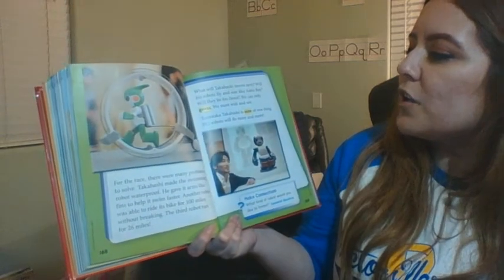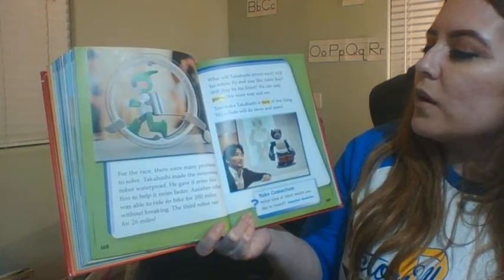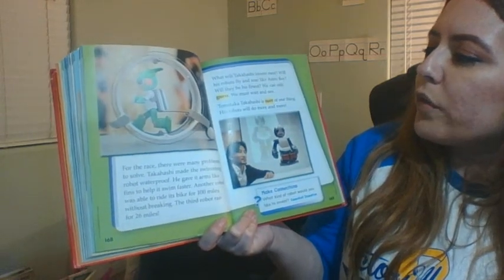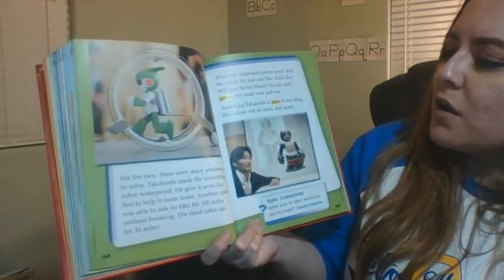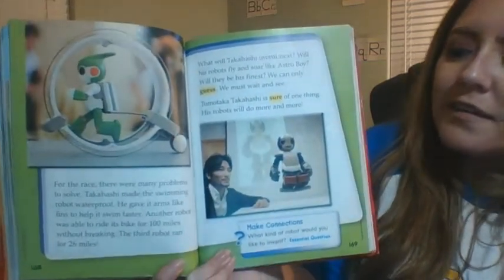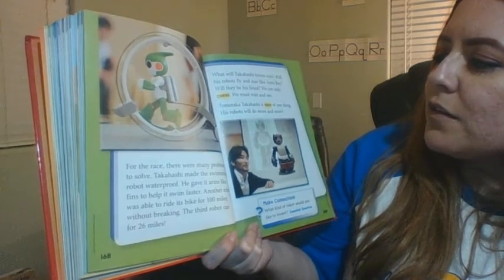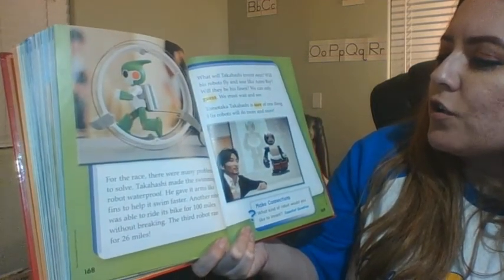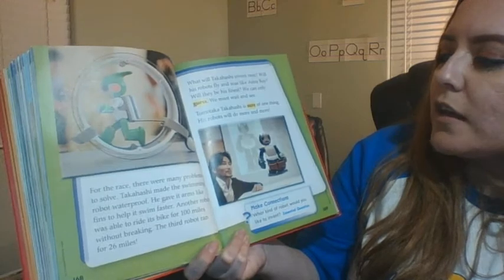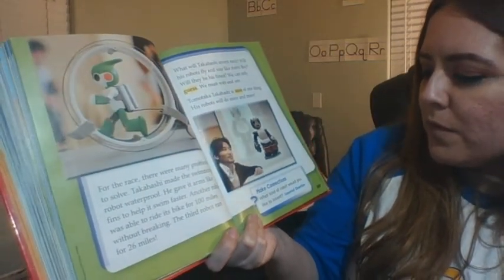What will Takahashi invent next? Will his robots fly and soar like Astro Boy? Will they be his finest? We can only guess. We must wait and see. Tomotaka Takahashi is sure of one thing. His robots will do more and more.